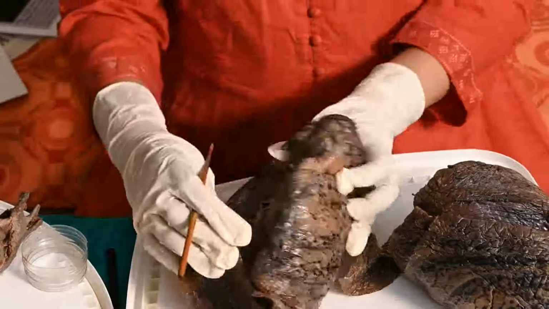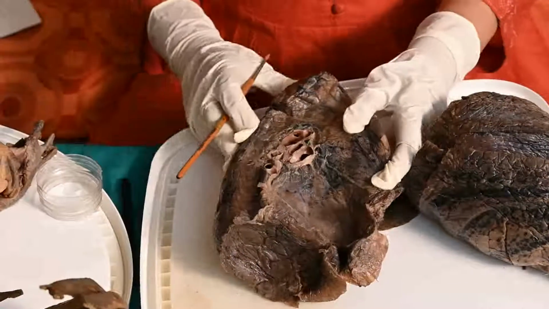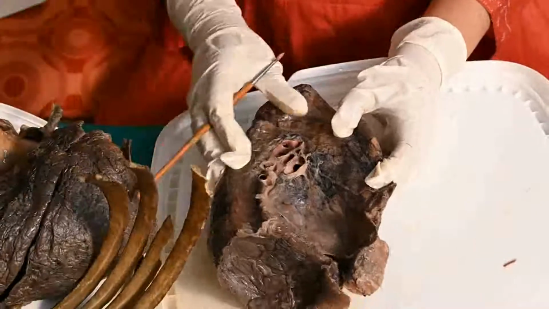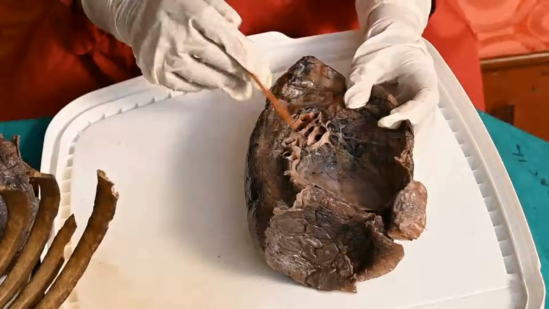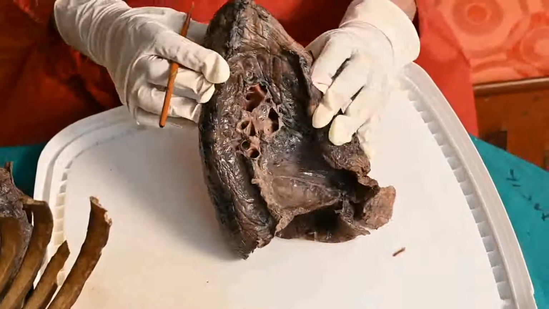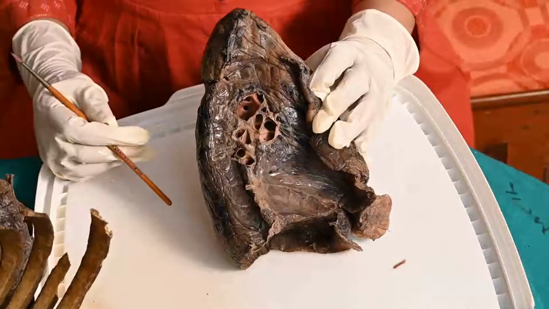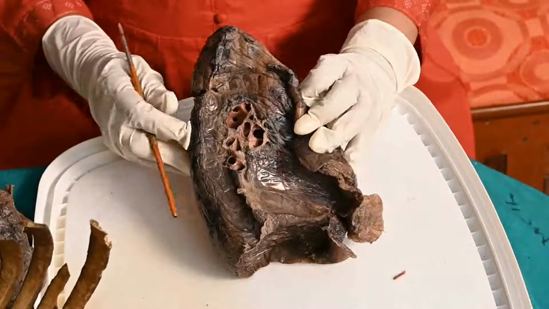Now, what are the differences we will see in the mediastinal surface of the left lung? You will see bubbles of water coming out from the openings, that is the bronchus, artery, and also the vein.